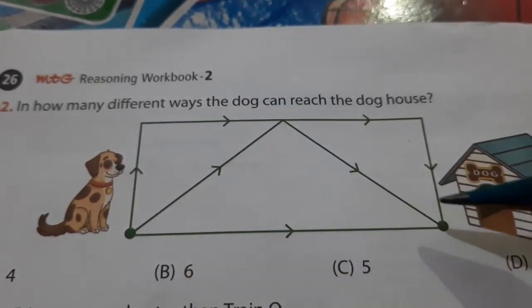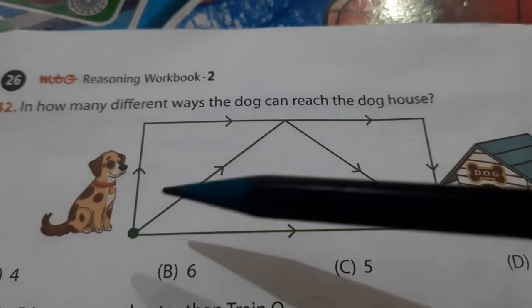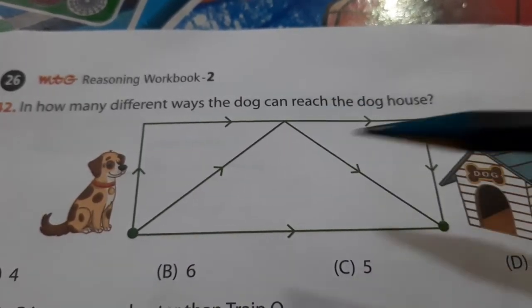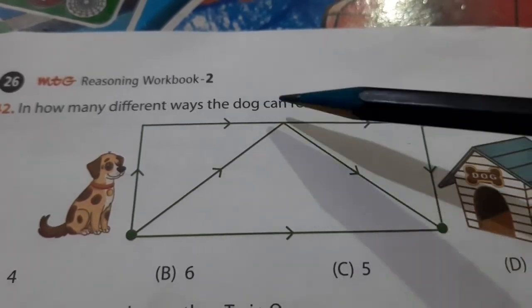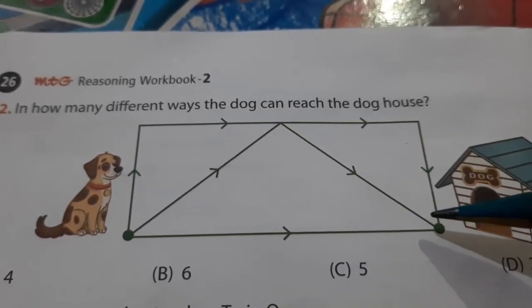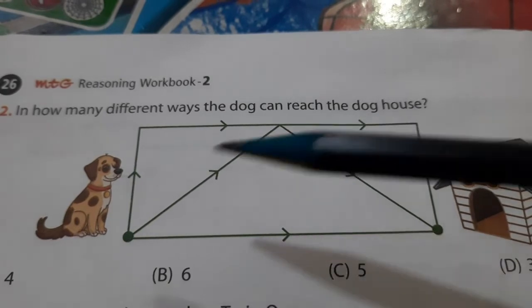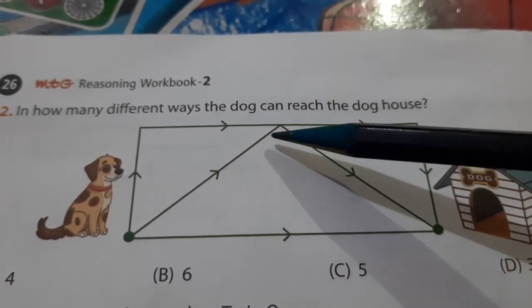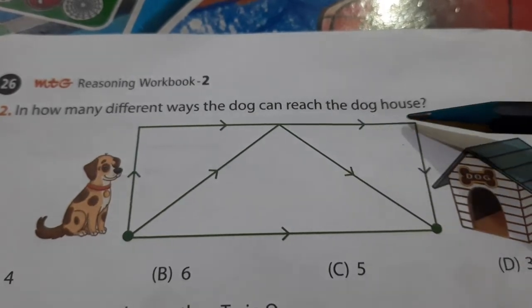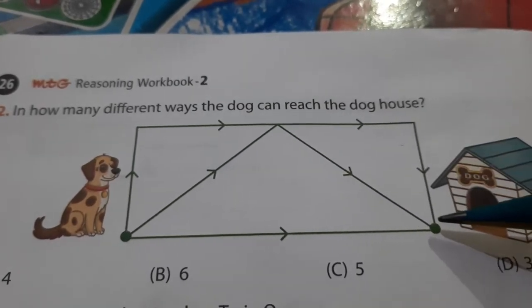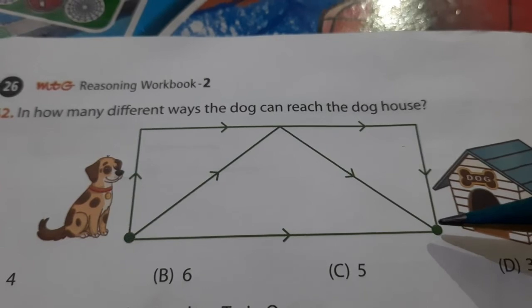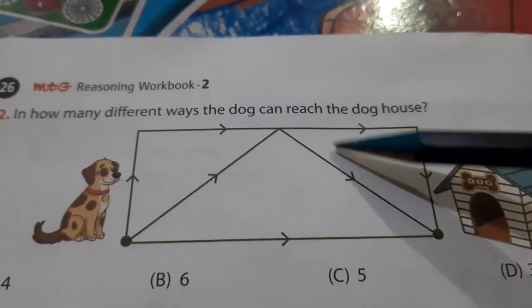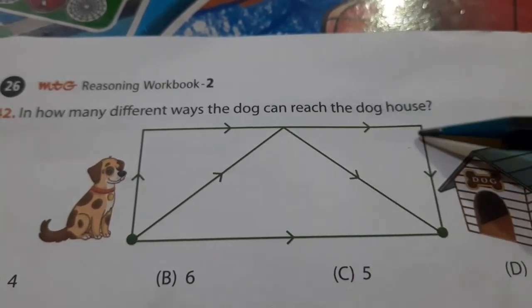One is this way, going straight to the house. The second option is this way, right? So one and two, these are two routes so far. The third way is, if the dog is going this way, can the dog also go this way and this way? Isn't that possible? So that becomes your third option. So far you have got 1, 2 and 3.